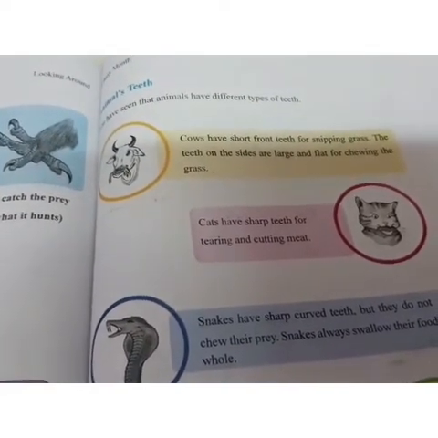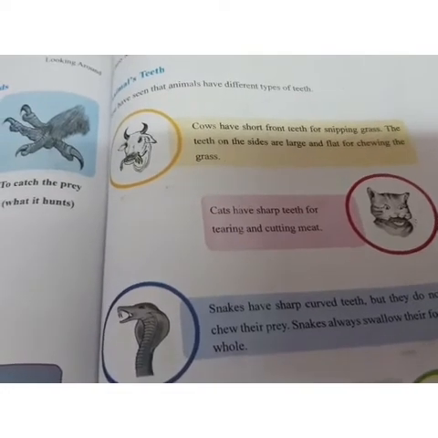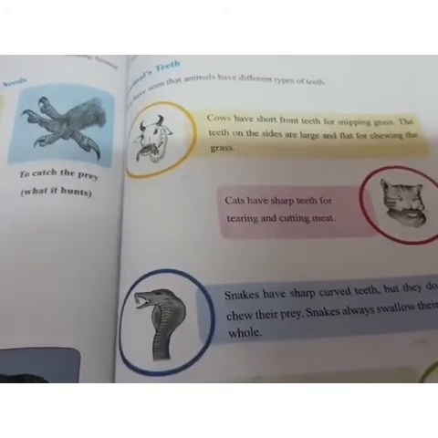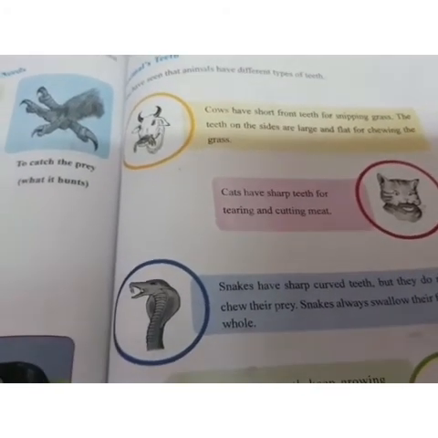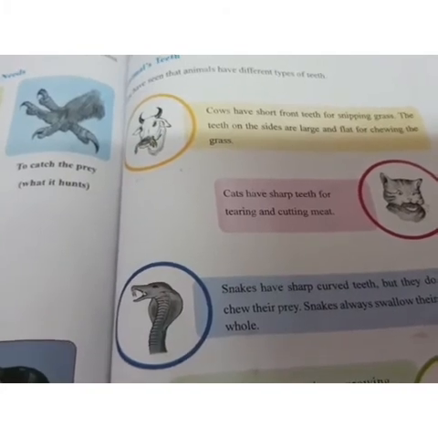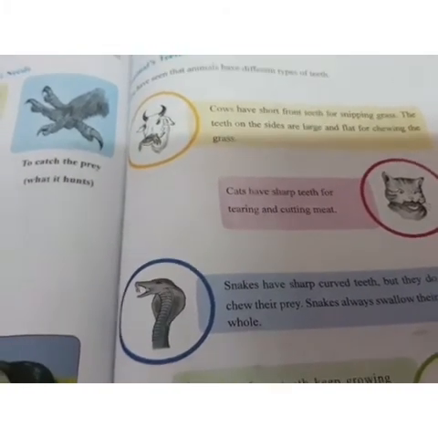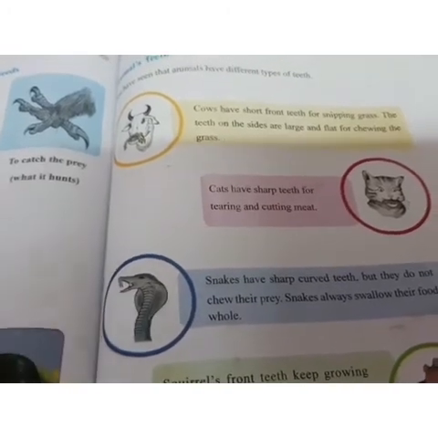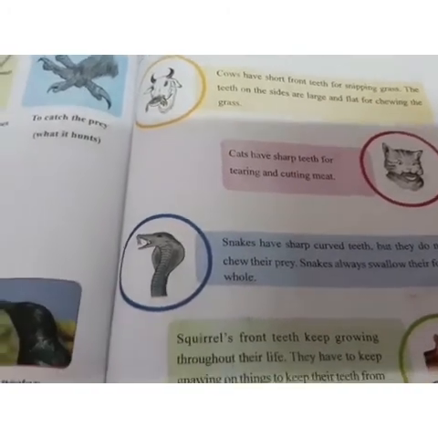Along with this I'll be sending the slides of the birds. One slideshow is of different kinds of birds, the other is of the different kinds of nests the birds make, and the third will be of the different types of beaks and claws the birds have. So three slideshows will be there along with the two videos. Now we'll start our work in the workbook.